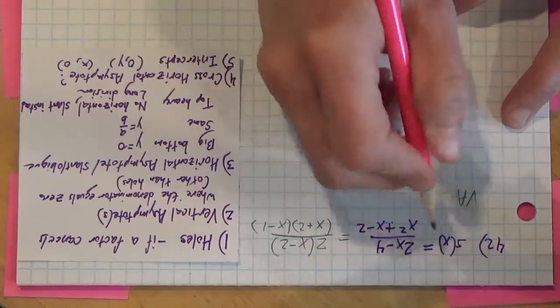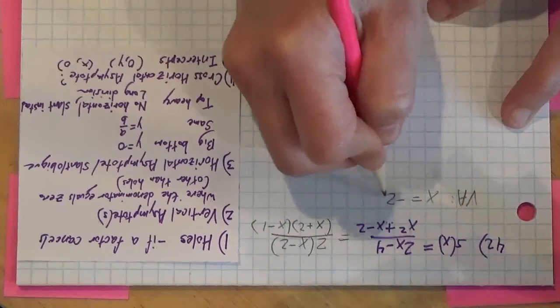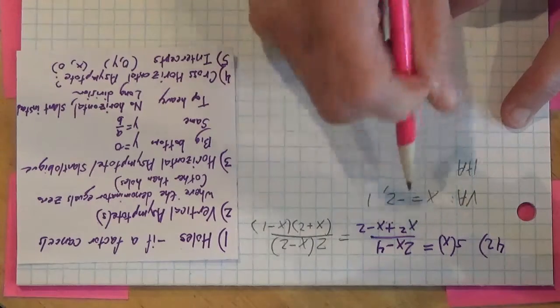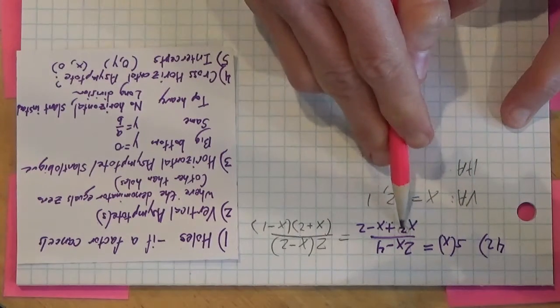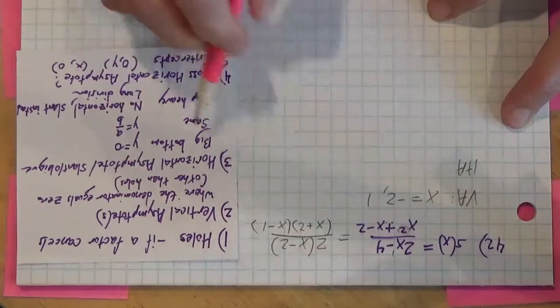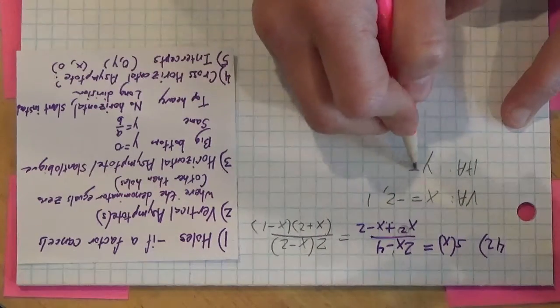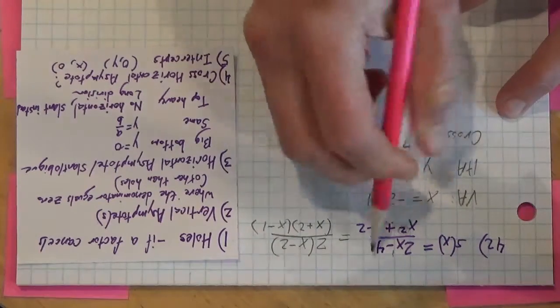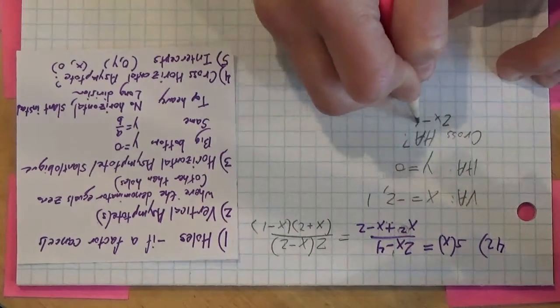Our vertical asymptotes, where the bottom equals 0, are at -2 and at 1. My horizontal: the bottom power is a 2 versus the top, which is a 1, so it's a bigger bottom, so y is 0.